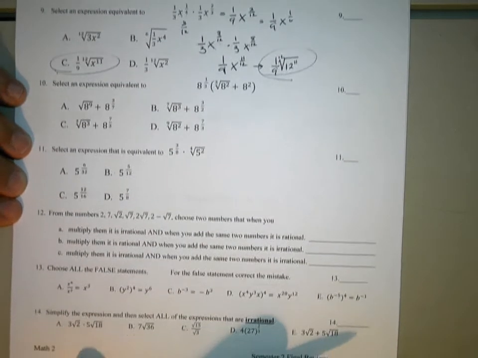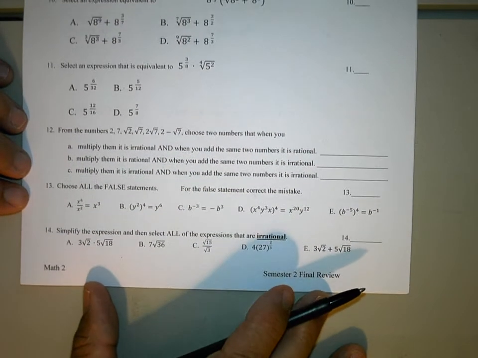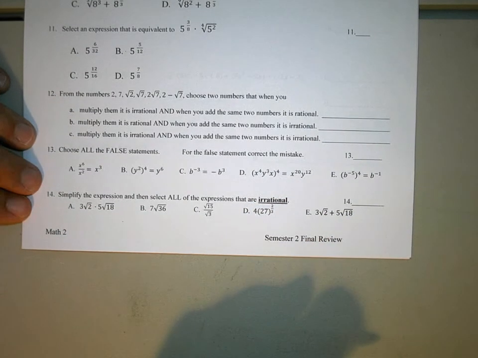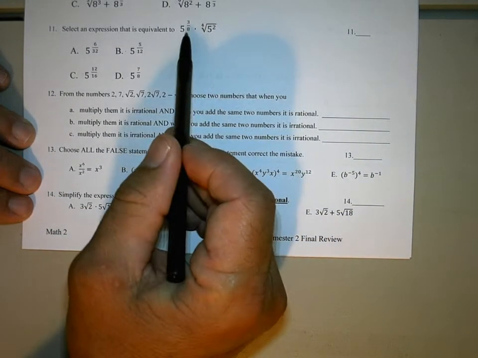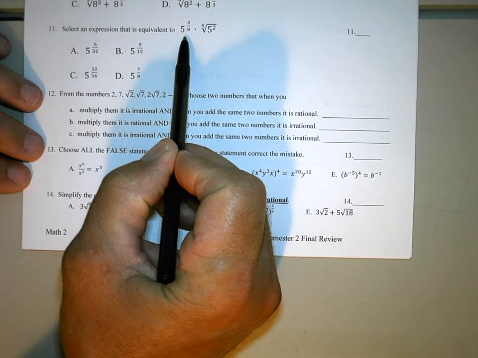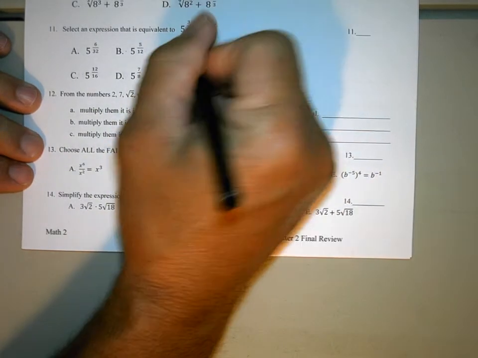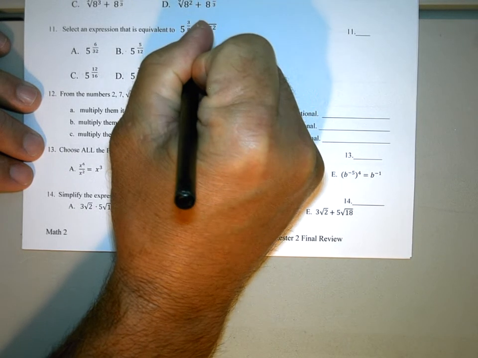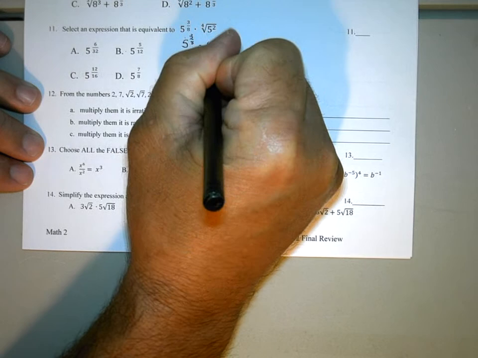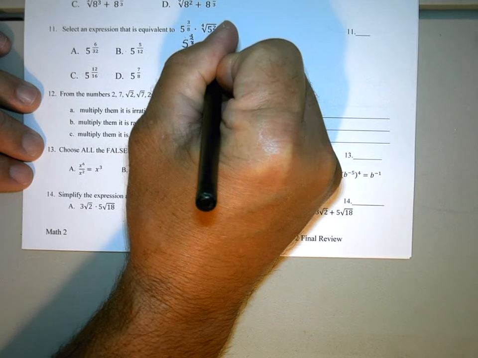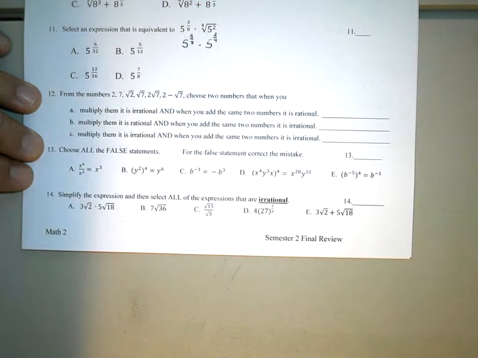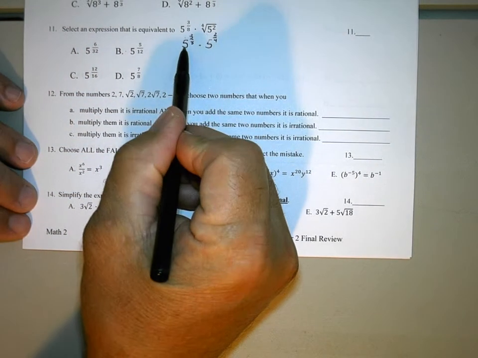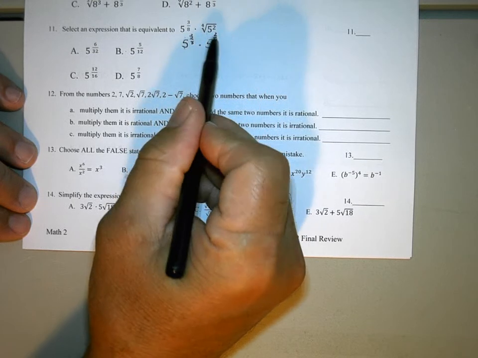All right, number 11. Select an expression that is equivalent. So basically what we need to do is get these both into fractional exponents so we can add the exponents. So 5 to the 3/8 times 5 to the 2/4. Now we want to get these to a common denominator, because remember, when we multiply the same base, we add exponents.